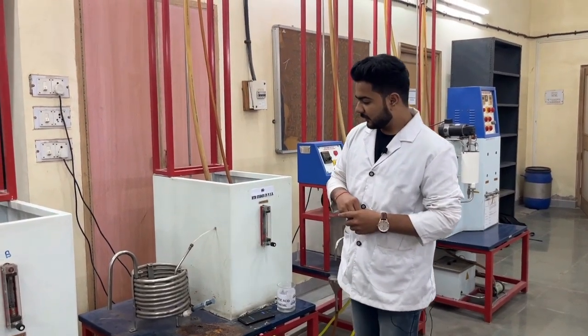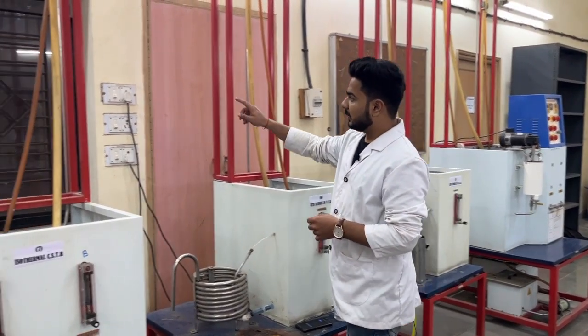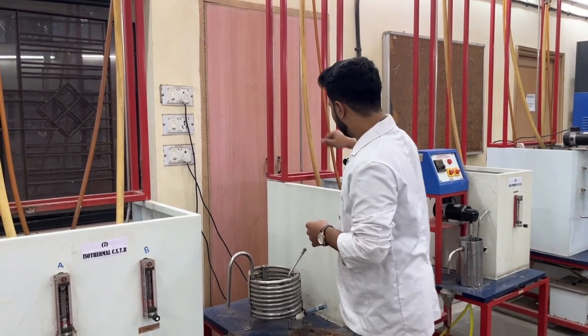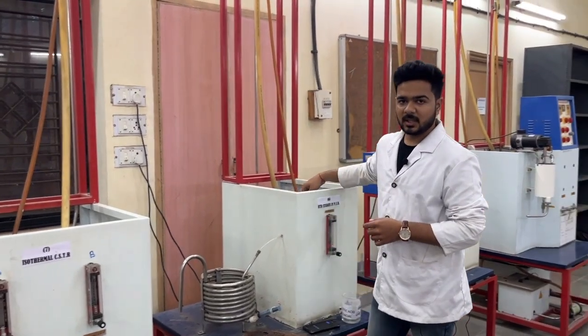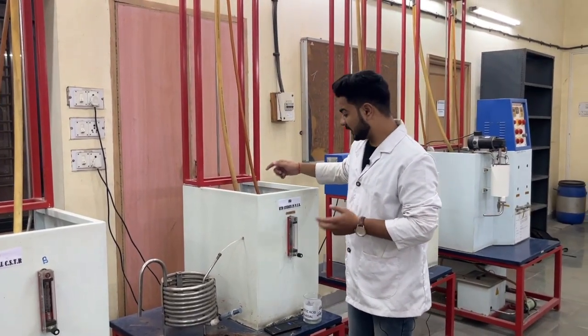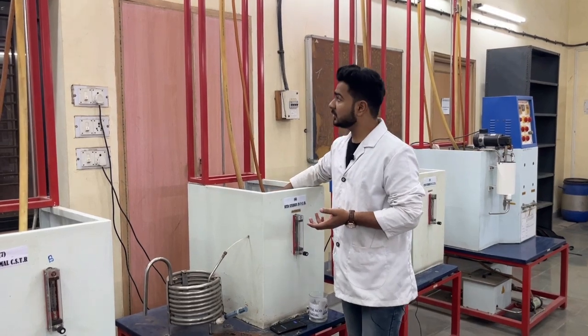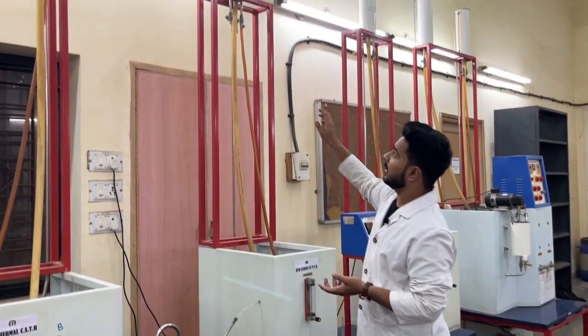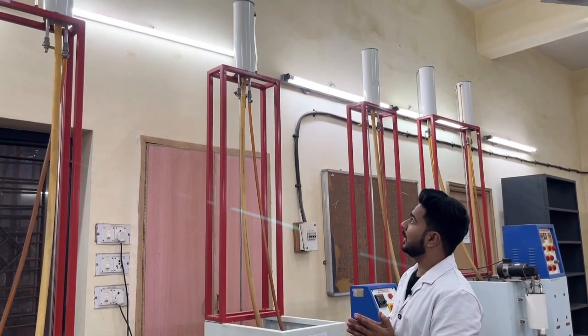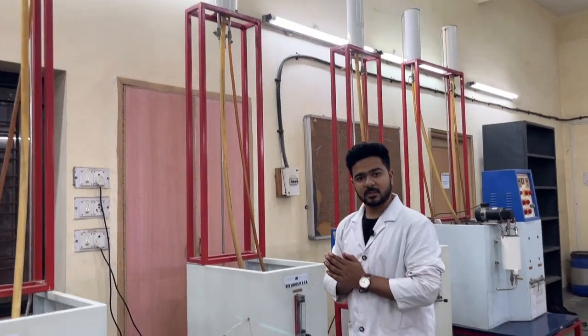Now for the first reading, we will turn on the main supply and we will notice that the electric pump will start pumping the liquid from the storage tank to the overhead tank, and then we will wait for a while for the overhead tank to get filled.